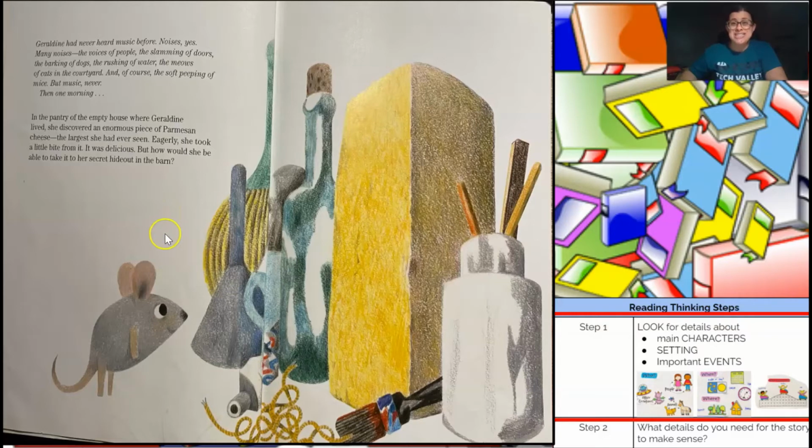That's where we're going to see where the book takes place. What is happening? On these pages, it tells me she's visited the cheese and wants to get it back to her hideout in the barn. Wow, we were able to find out the main character, place, and what she's trying to do by just looking at these pages and listening to the words.